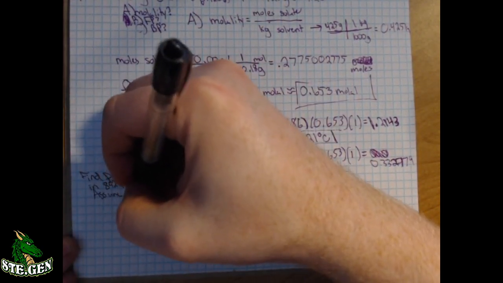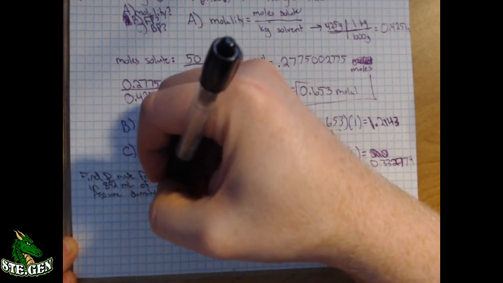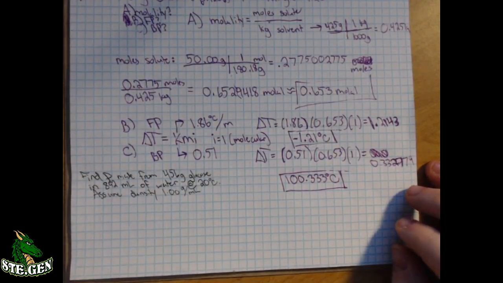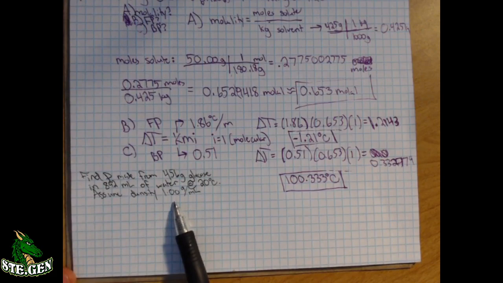Assume the density is 1.00 grams per milliliter. And that's just the normal density of water. I've mentioned that in class, I believe, a couple times, but this is just the density that water has. 1 milliliter of water weighs approximately 1 gram.